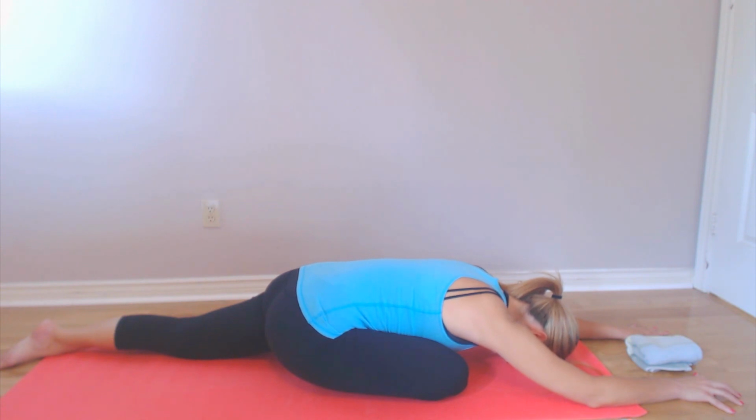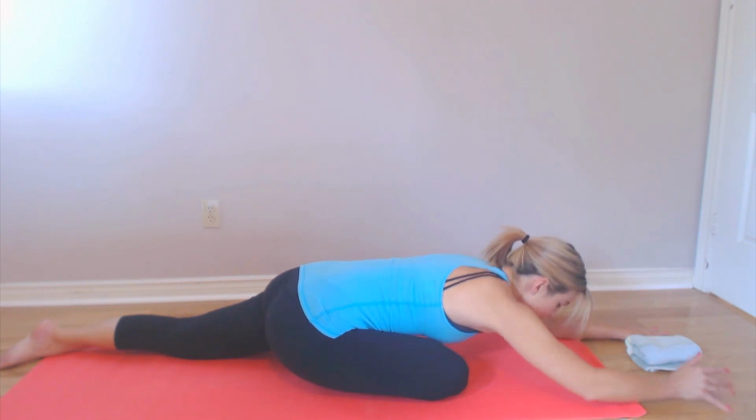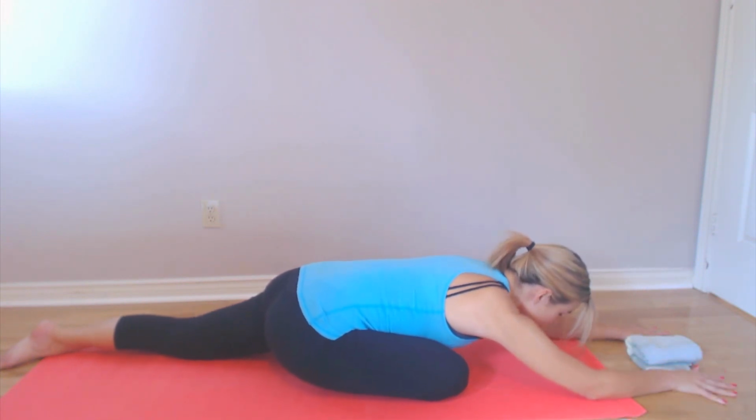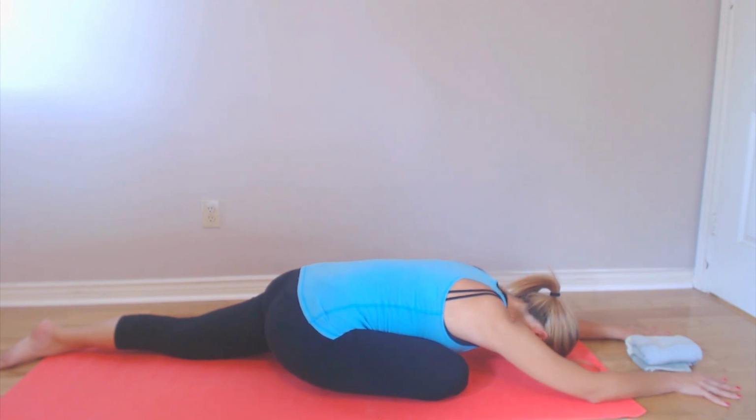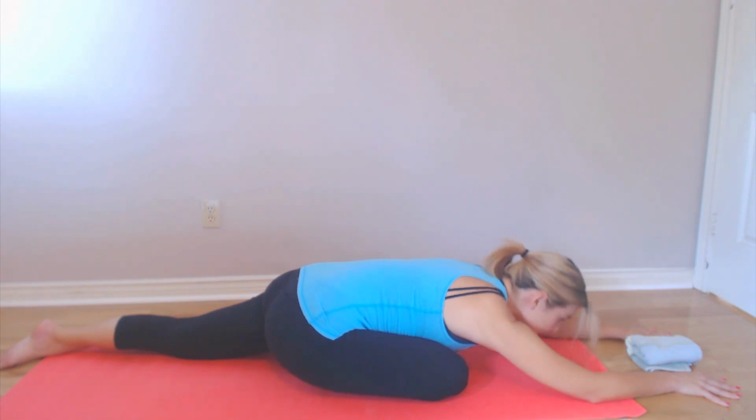Now the important thing to maintain is where your hips are sitting. You want to make sure that your hips are not leaning more to one side than the other. You really want to have them centered. Once you're relaxed and your head is either resting on a block, on a towel, or if you're on your forearms, that's fine too. We're going to start breathing into this area.